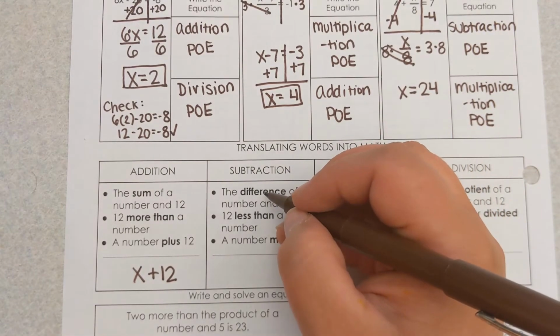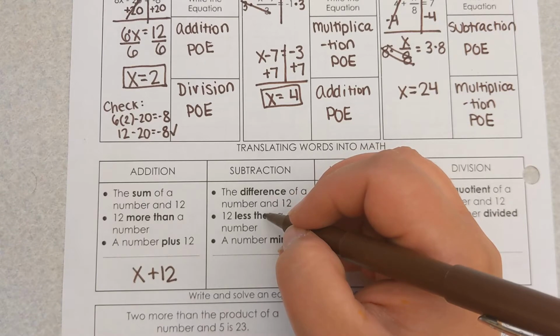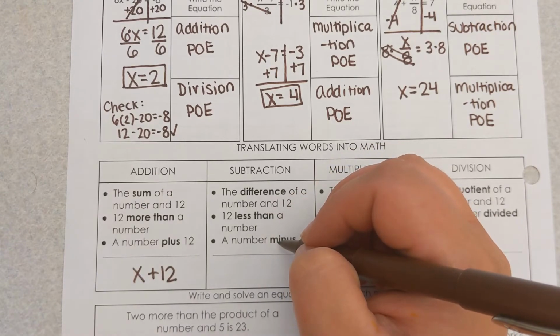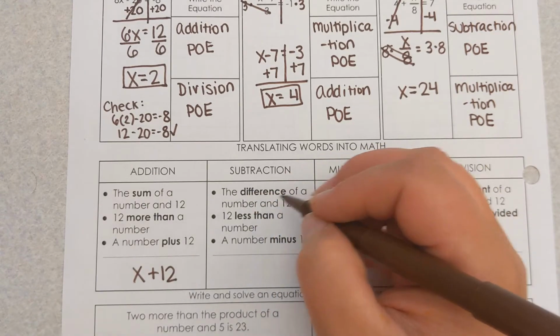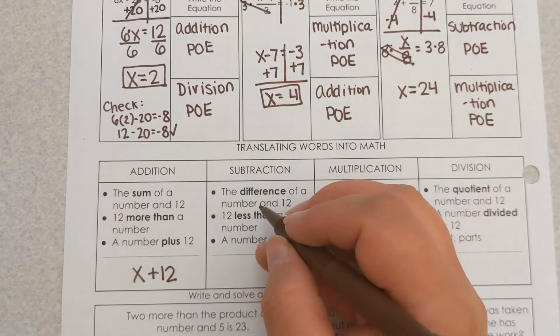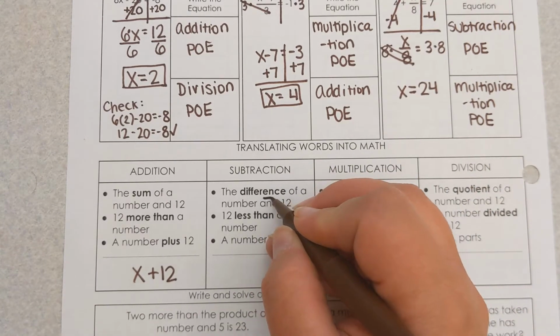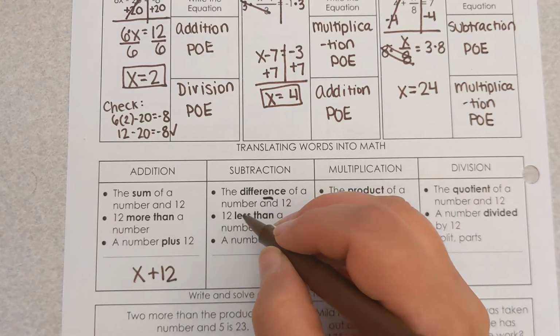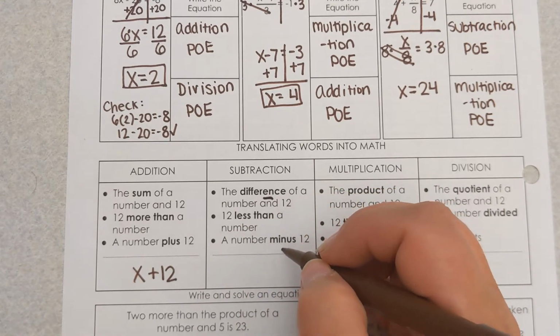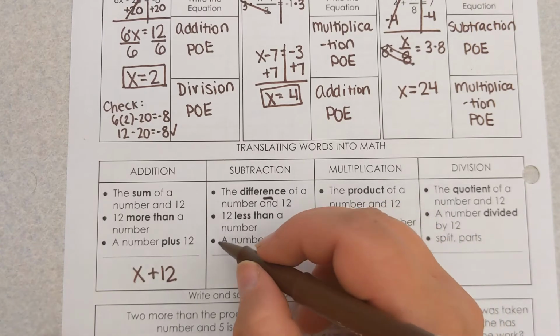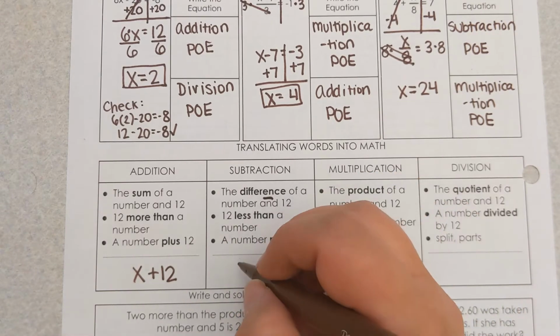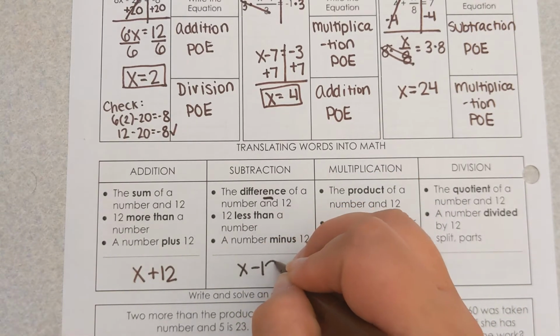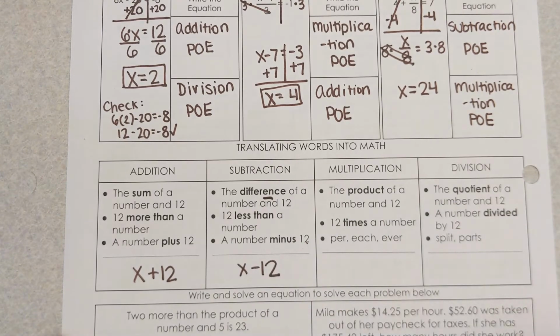Subtraction is a difference, or you could say less than, or you could say minus. The difference of a number and 12. The subtraction goes wherever the "and" sign is. So number minus 12. 12 less than a number means you're taking the number minus 12. And a number minus 12. That works too. So those are all x minus 12.